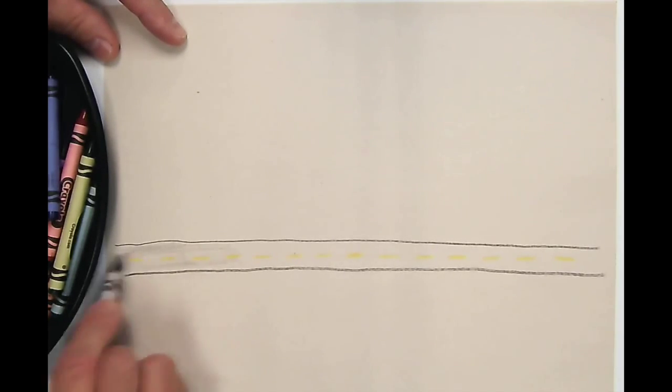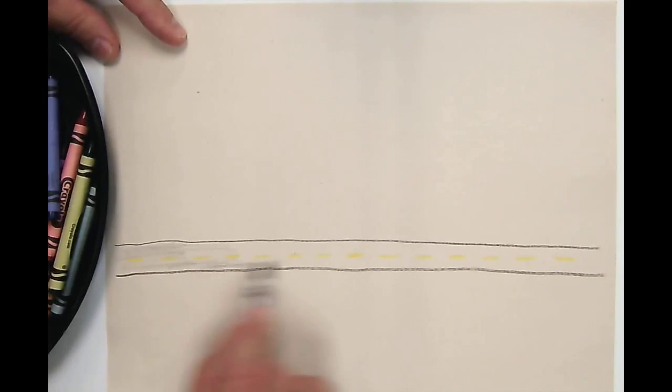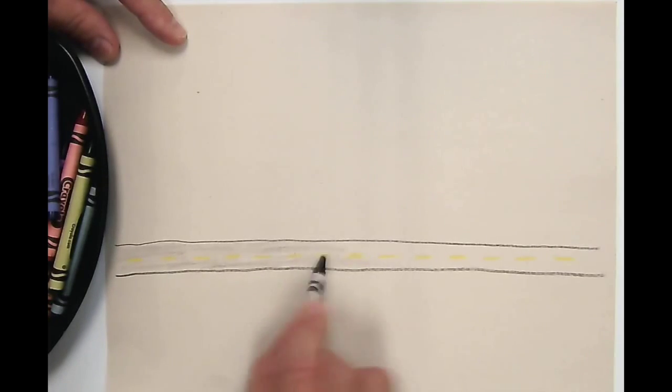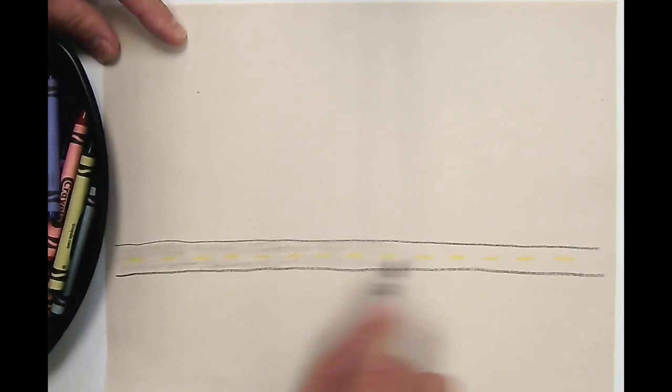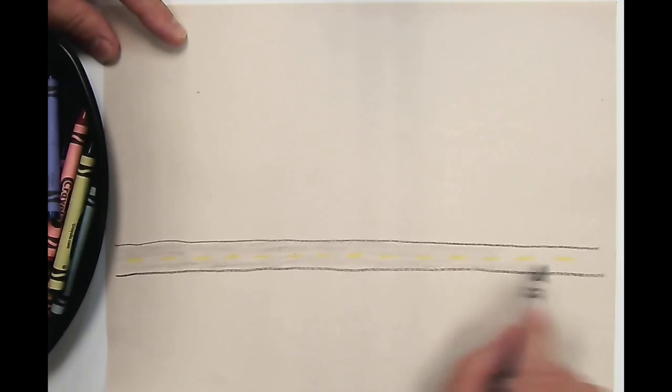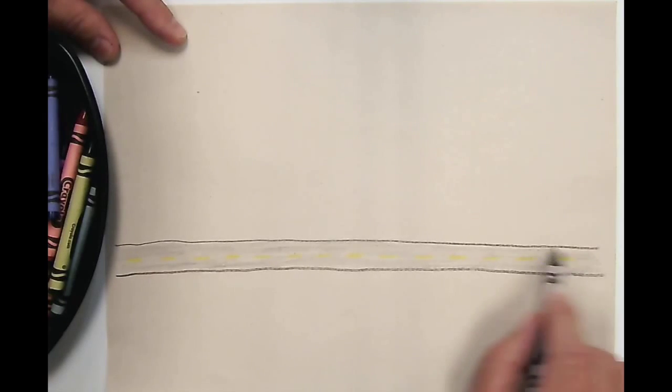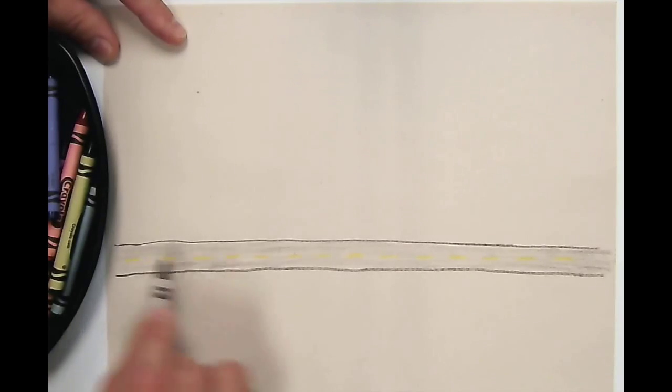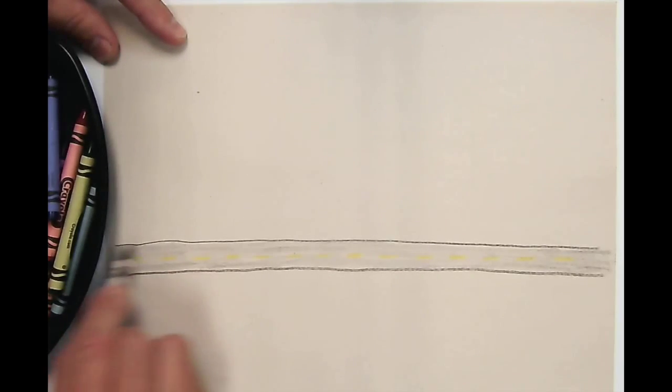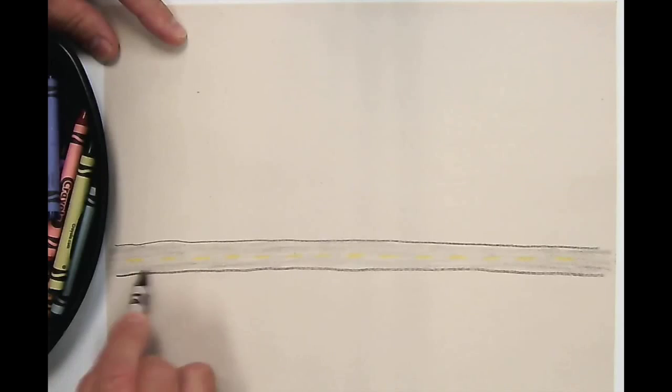I'm just pressing down on my crayon very softly to color in this part. That way I can still see my yellow dashed line in the middle of the road. I always like to go all the way to the edge of my paper and use all of that white space.